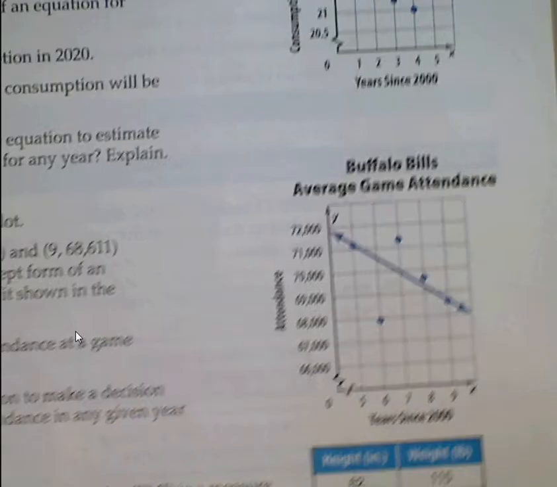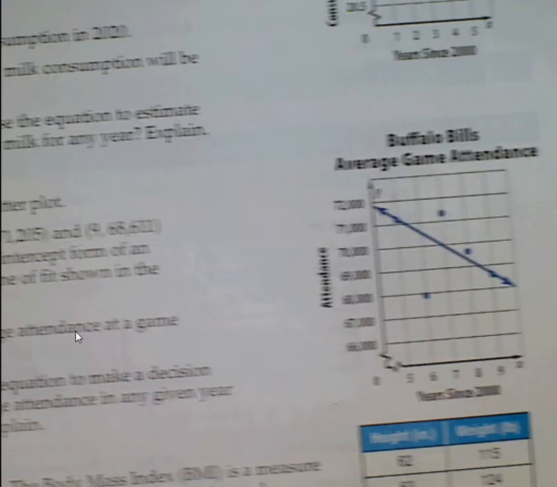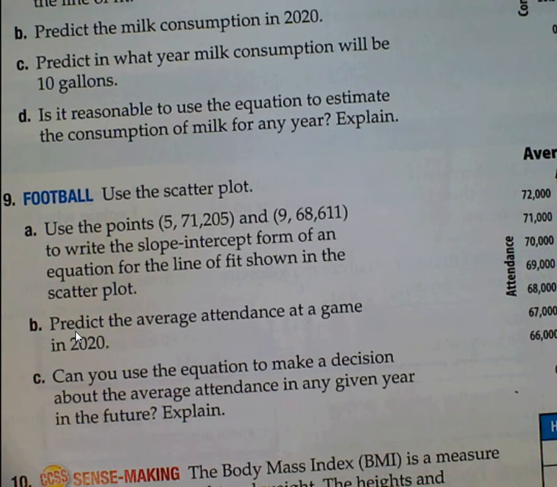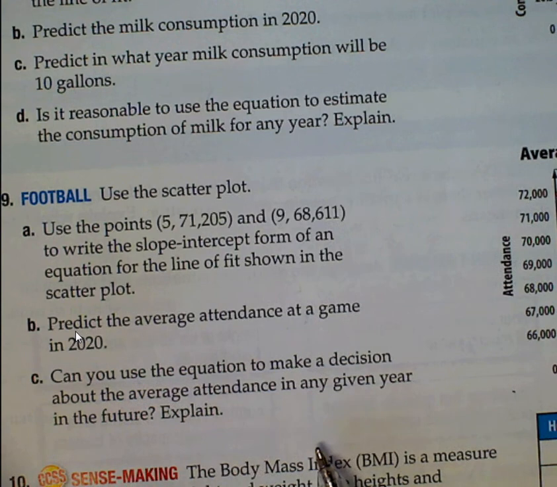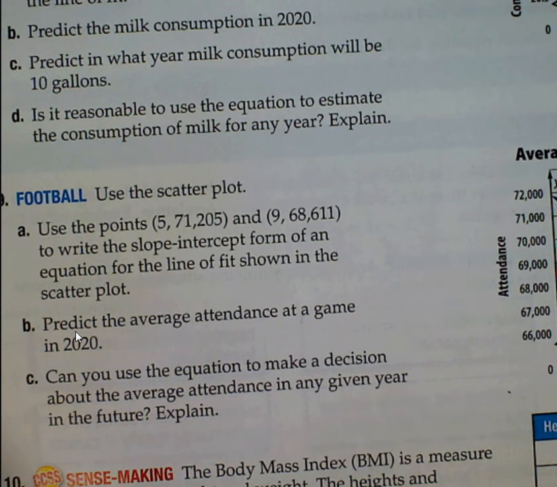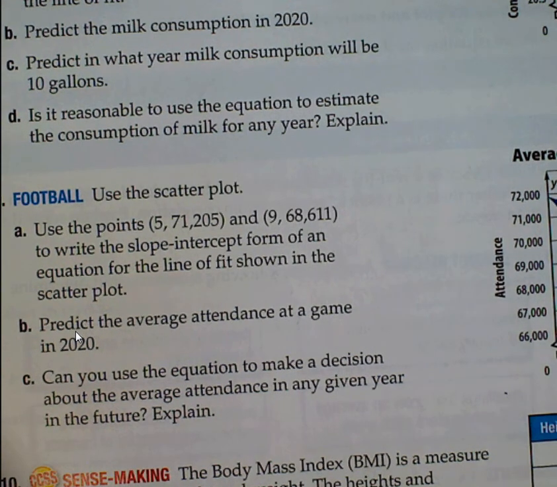Is it reasonable, or can you use the equation to make a decision about the average attendance in any year in the future? I would say no, because this is going to start to go negative.